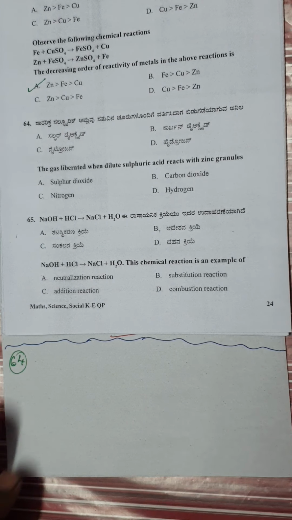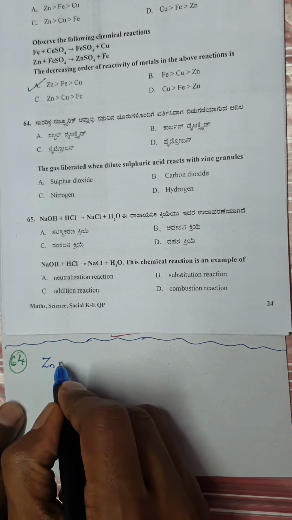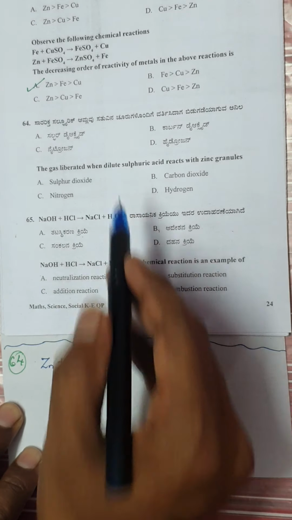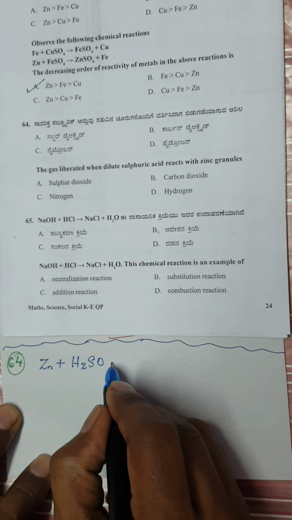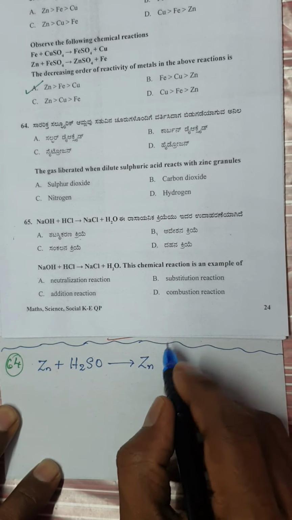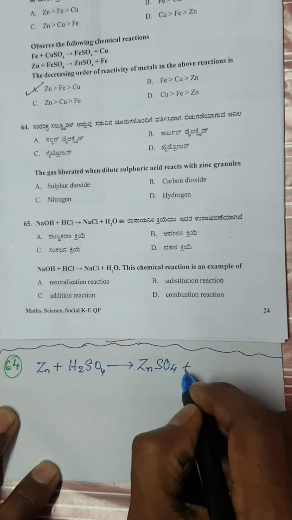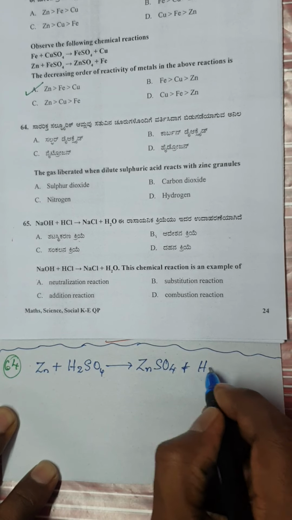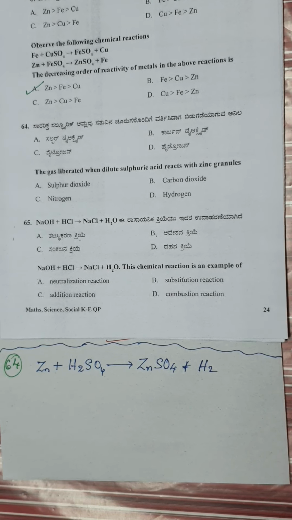Okay, just think of the chemical reaction we get. Zinc, that is Zn, when it reacts with dilute sulfuric acid, that is H2SO4, this will give me zinc sulfate, that is ZnSO4, plus H2 gas which is liberated. Okay, you can think about the reaction here.